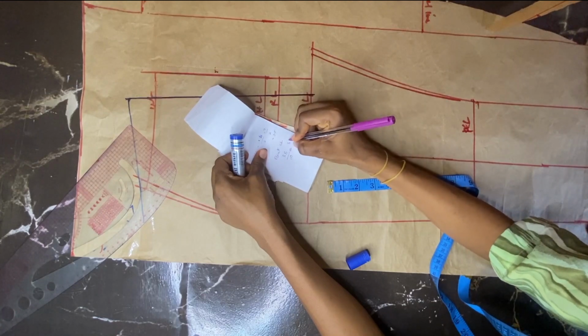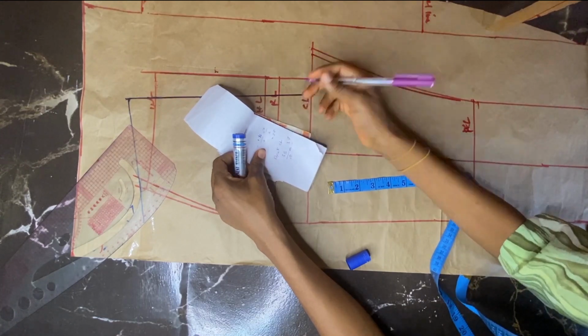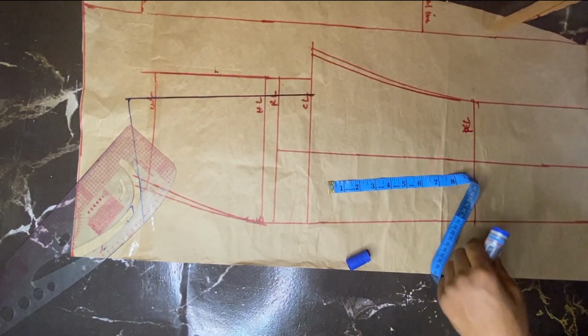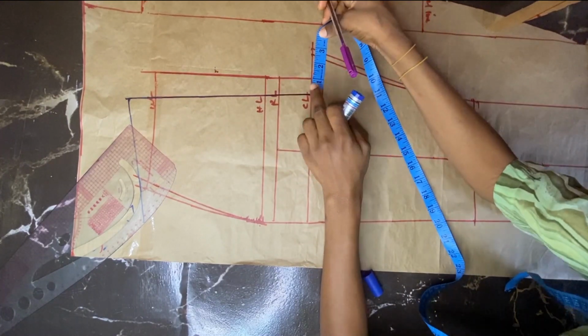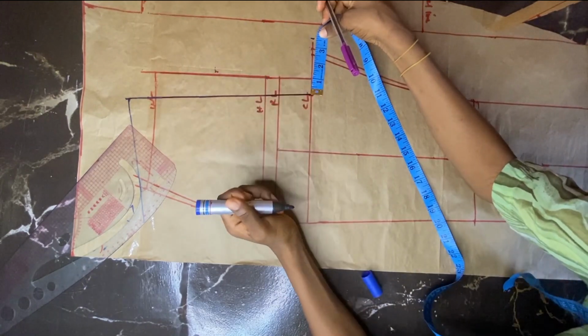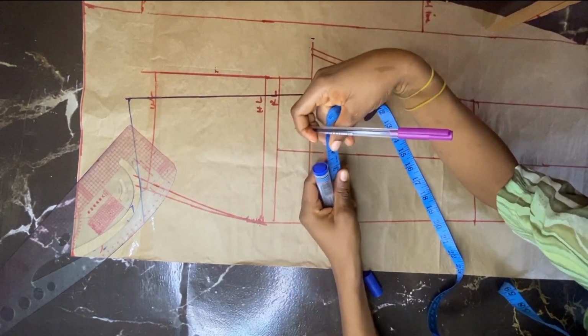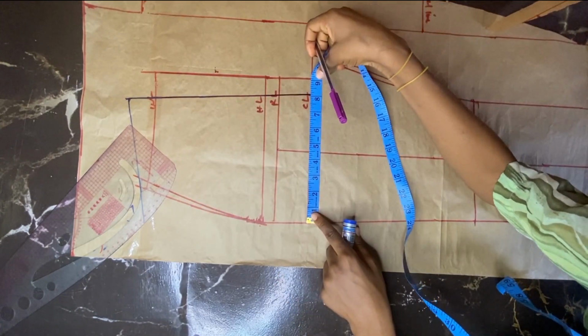So 35 divided by 10 is 3.5, which is my hip circumference divided by 10, just to get our back crotch depth. So I'm going to mark it from that blue line we made down to where 3.5 is, and I'm going to mark 3.5 there. So that is our back crotch depth.